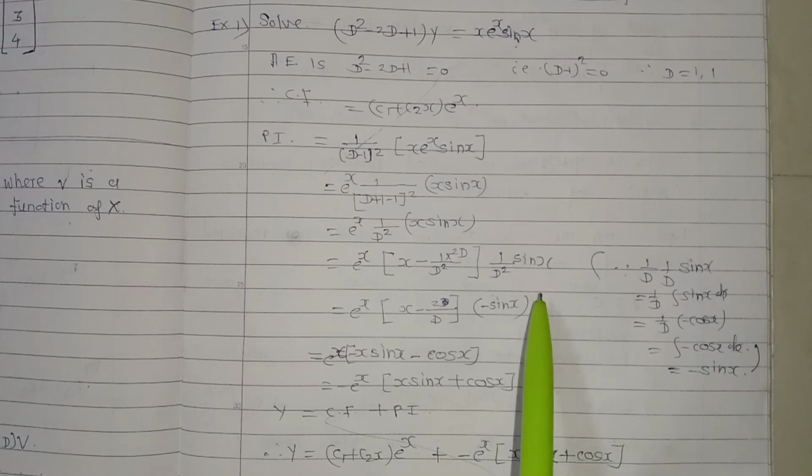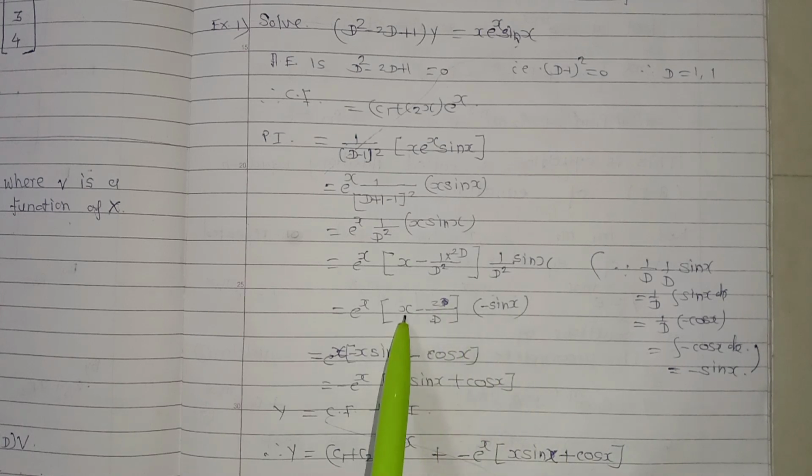Phi1 means sin x. We have calculated that 1 upon D square of sin x is minus sin x. Then we operate this term in the bracket and finally, taking minus 1 common, we get PI equal to minus e raised to x into bracket x sin x plus cos x.